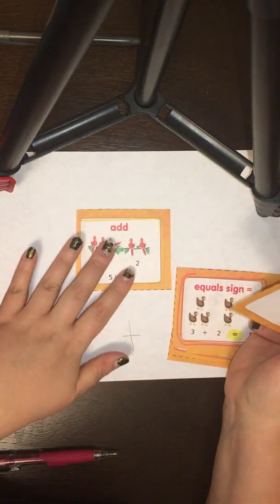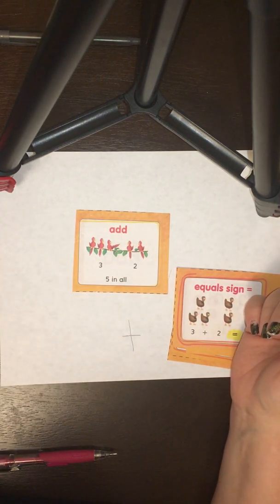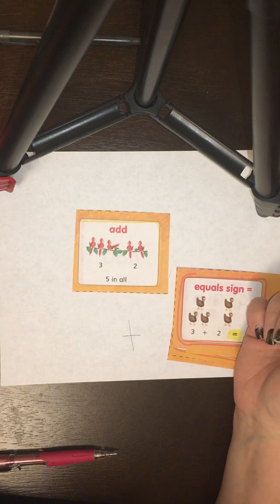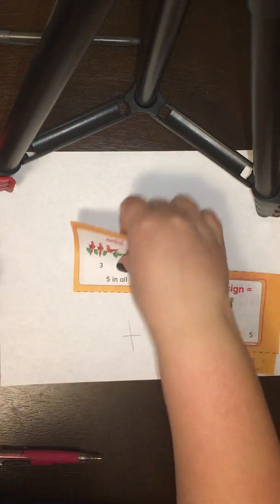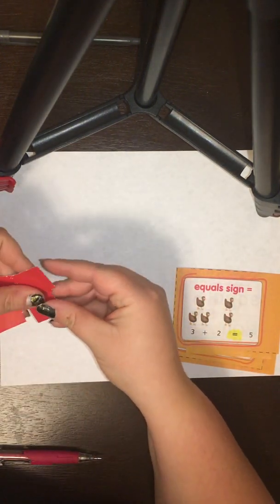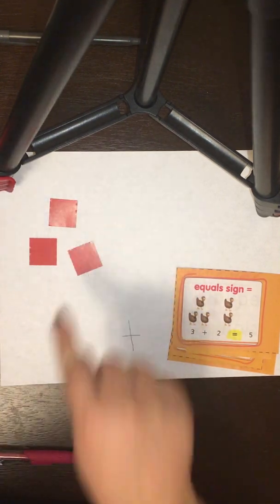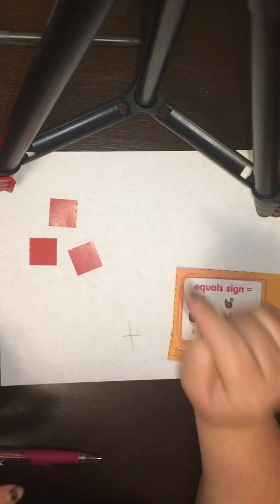And what we're doing in this chapter is we are adding. We're putting two groups of numbers together to make a bigger group. Whenever you add, you're always going to have a bigger group or the same amount. And I can show you the same amount really quick. The only time you would have the same amount is if I had 3 red blocks and I added 0 blue blocks.